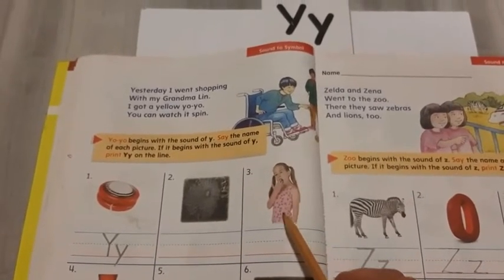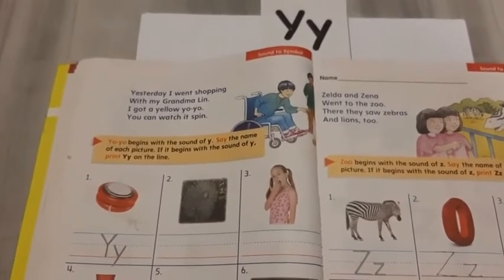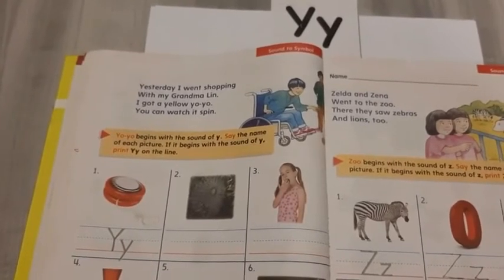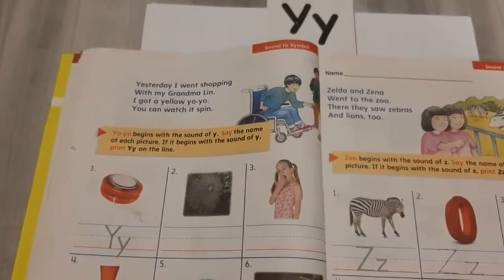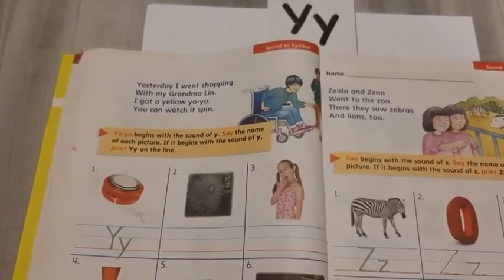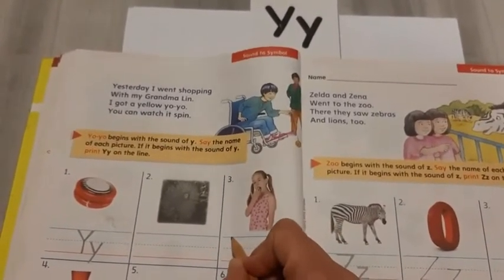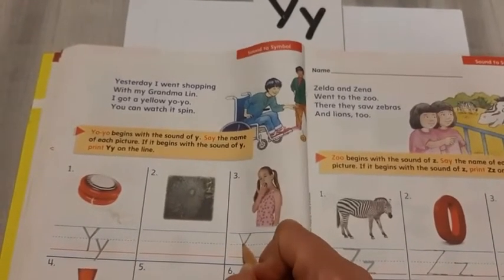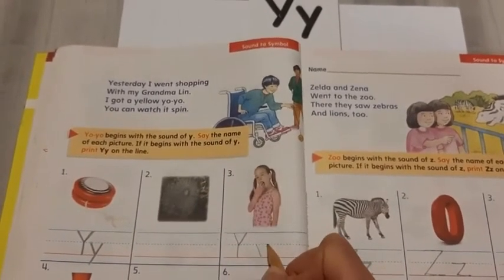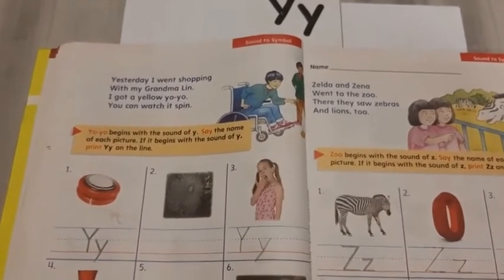What is the girl doing? What do we call this? When you are sleepy, what do you do? You yawn. Does this begin with the sound Y? Of course it does. So what do we do? We write letter Y, uppercase and lowercase. Please make sure that you are writing between the lines. Okay? And we go to number 4.